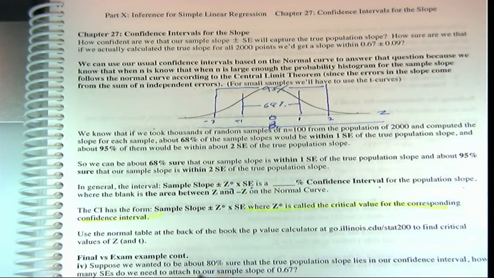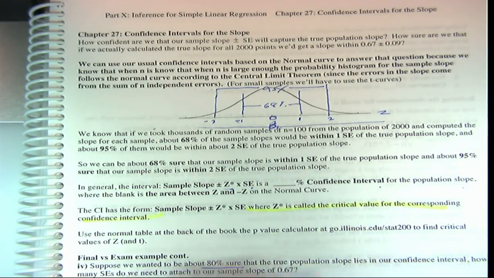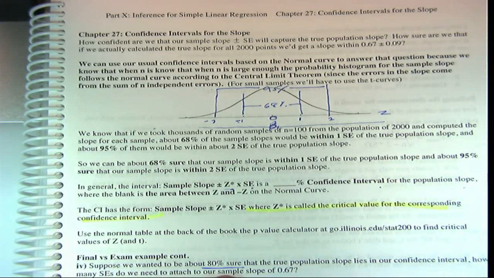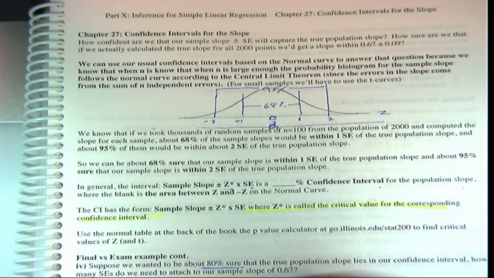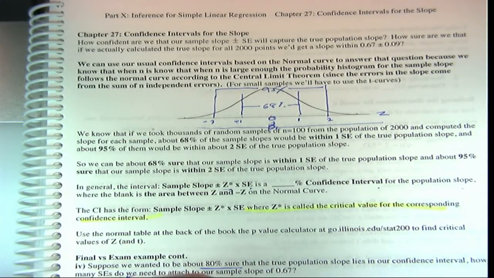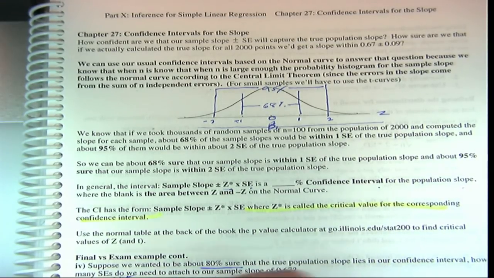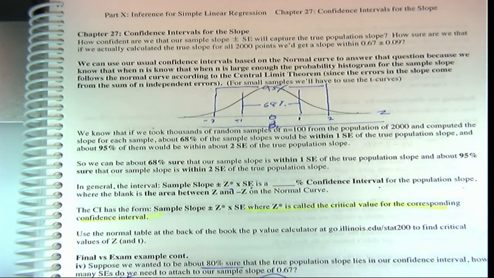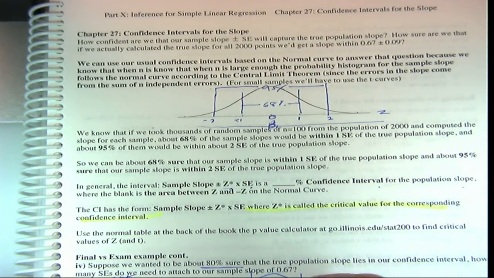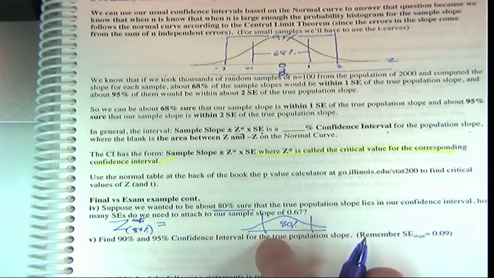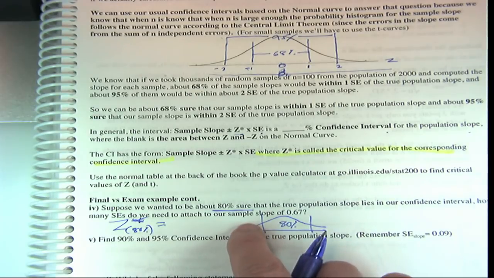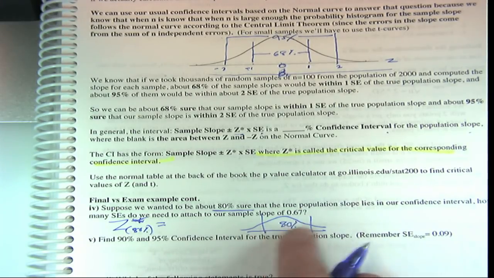Suppose we want to be 80% sure that the true population slope lies in our confidence interval. How many standard errors do we need to attach? So this question is exactly the same as that. They're asking what z star is, what the critical value is for 80%. You just look at the normal curve, and here's 80%, and you're looking for what value of z and negative z gives you 80% of the curve.